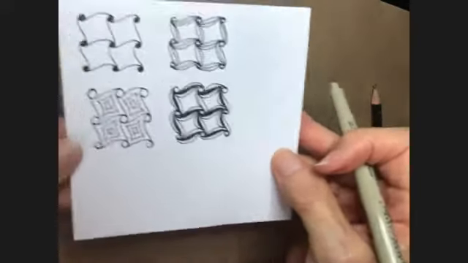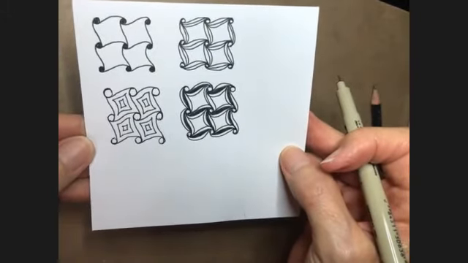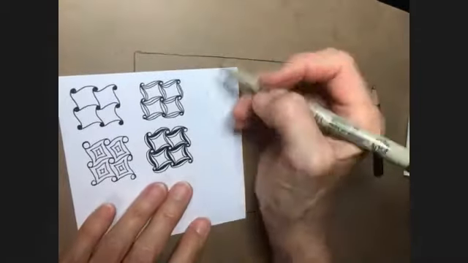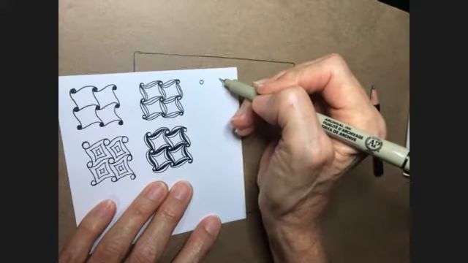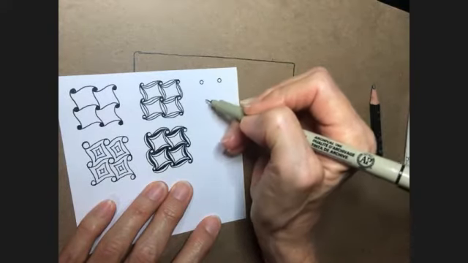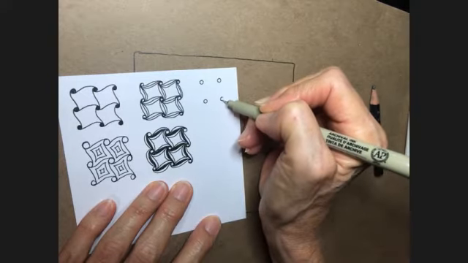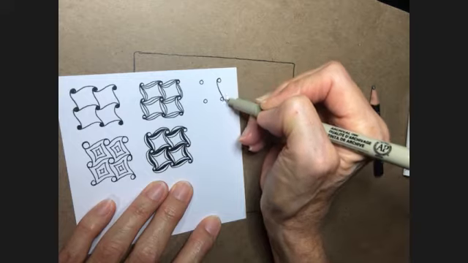So there are 4 basic ideas for what you could do for Cadent. And I'll show you what it would look like just quickly if I added a center highlight. Very simply.